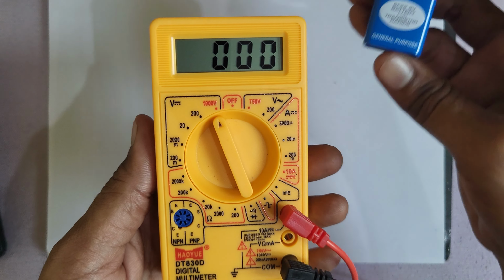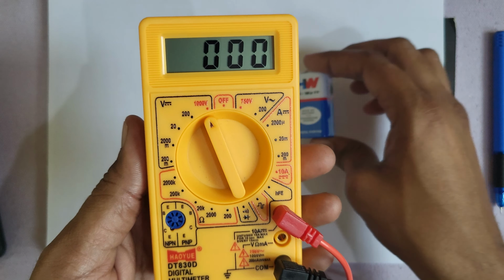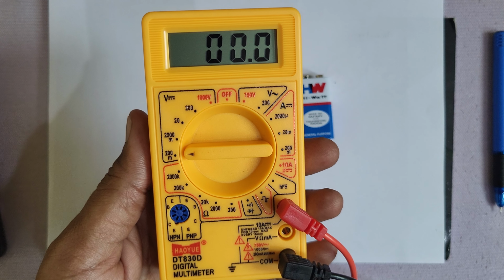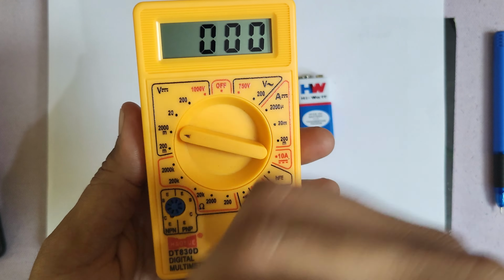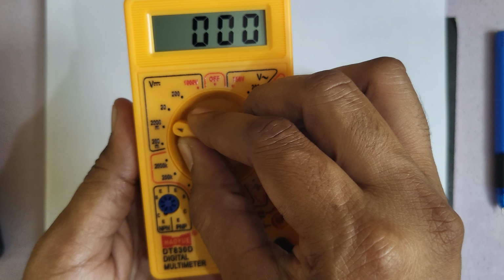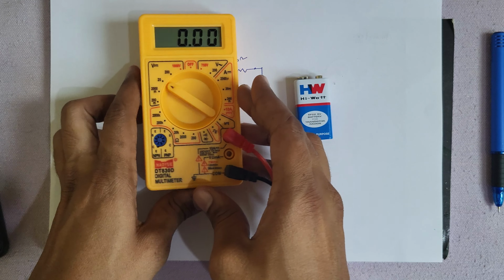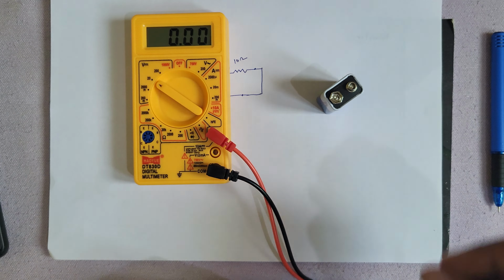How much do we need to measure here? 9 volts only. So if you keep it at 200 millivolts, it cannot measure 9 volts. 2000 millivolts also it cannot measure. If you keep it at 20 volts, then it can measure. Correct? So now let us keep this multimeter down and let us find these two terminals.